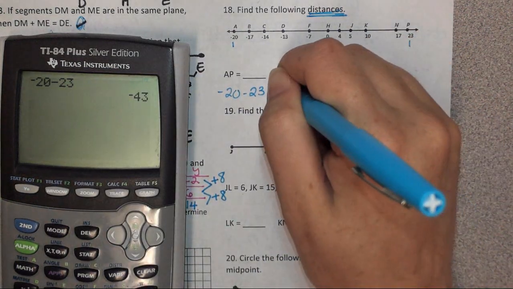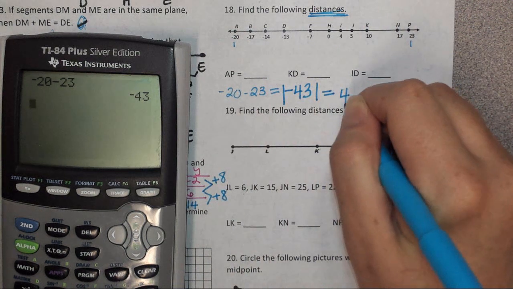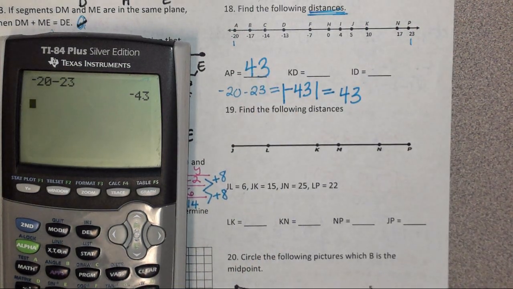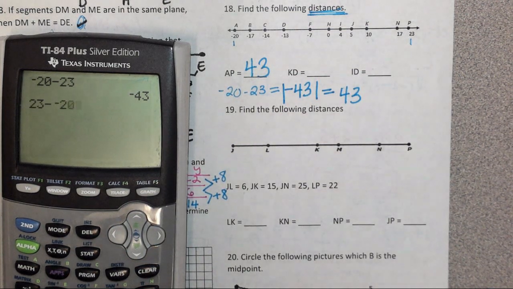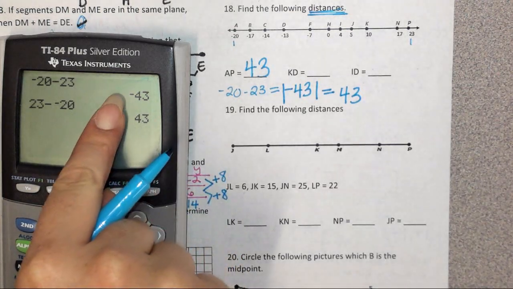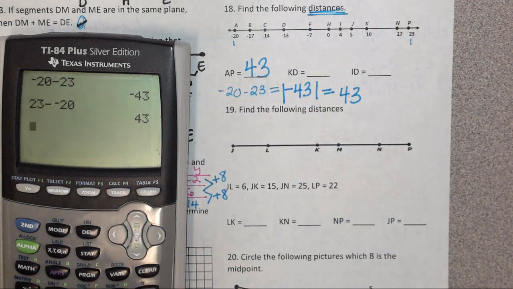So whatever answer you get, you take the absolute value of it to make it positive. Okay? If I did it the other direction, 23 minus negative 20, I would get the same answer. Okay? It's just negative versus positive, and we want the positive answer.